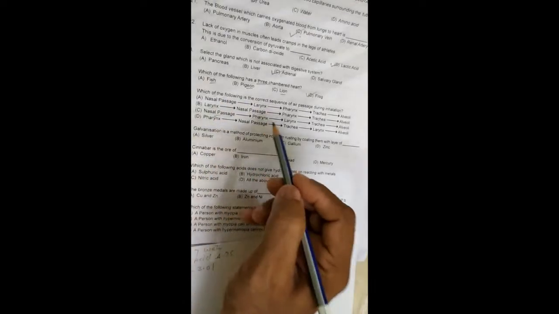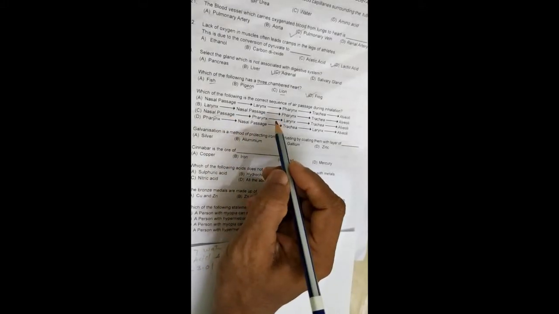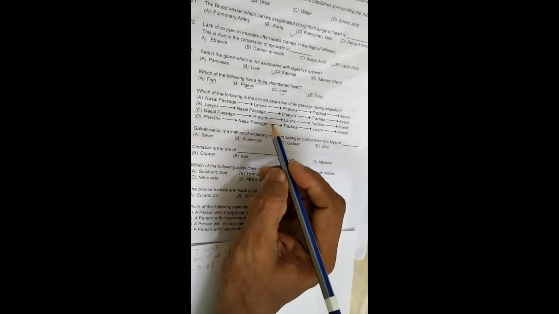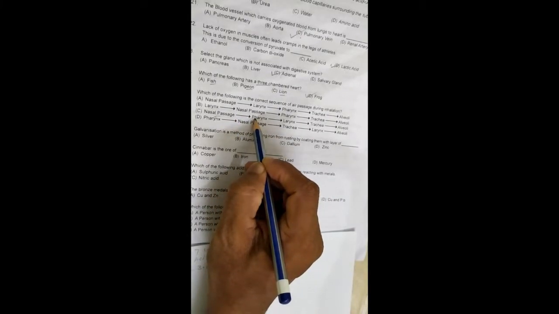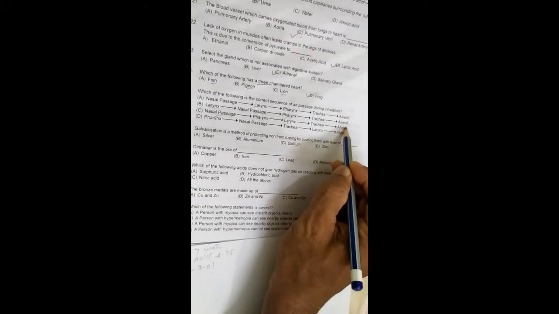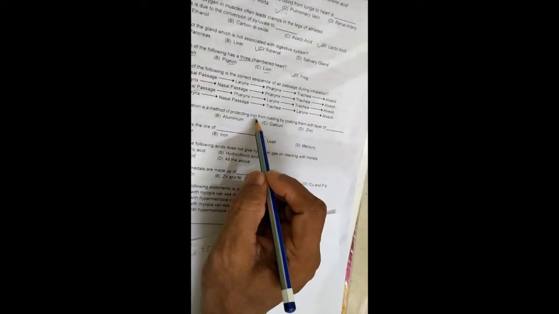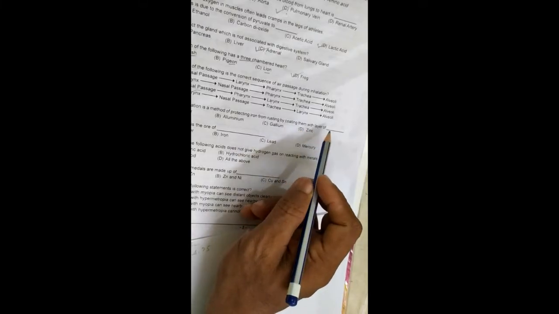So next, after nasal cavity, it is what? Pharynx. After pharynx, then larynx. Larynx to trachea, trachea to alveoli. These are the small endings, alveoli. So the answer is C.